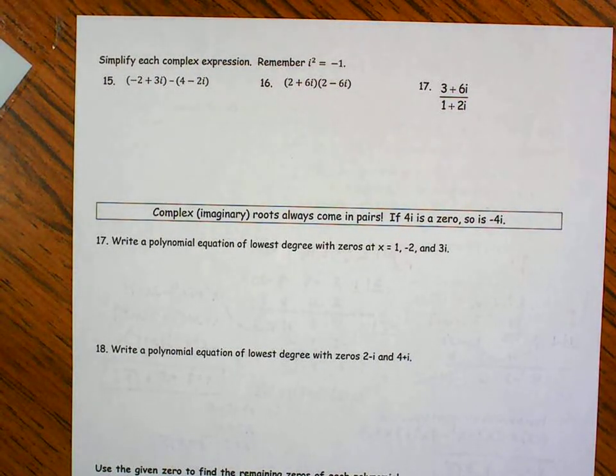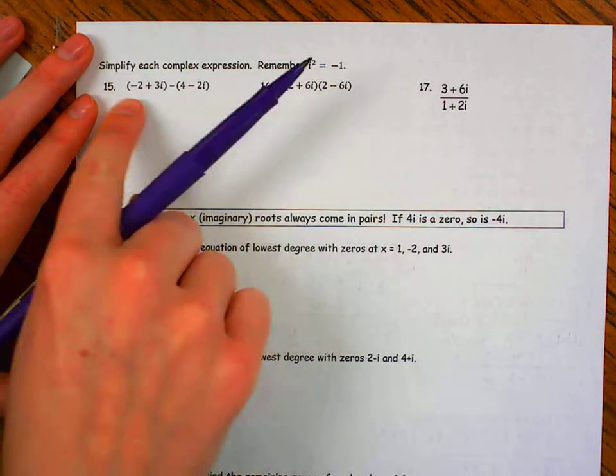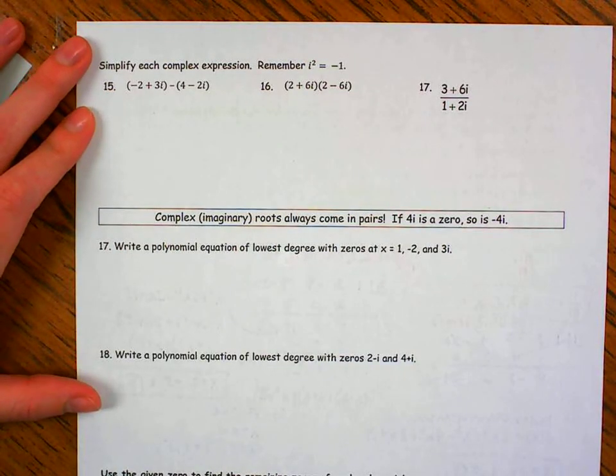Okay guys, so our last section for today is going to focus on complex expressions, and I know we've already seen a little bit of that when we were solving for zeros. We're going to mostly look at simplifying and then looking at zeros that have imaginary roots. So here we're just simplifying. I'm going to see if I can go through these really quickly.